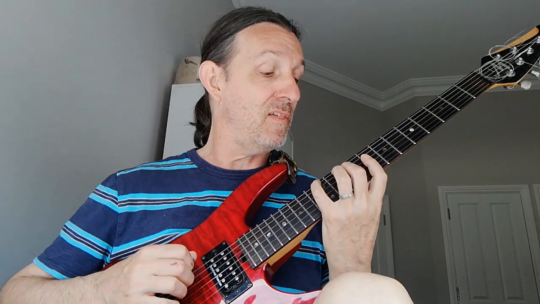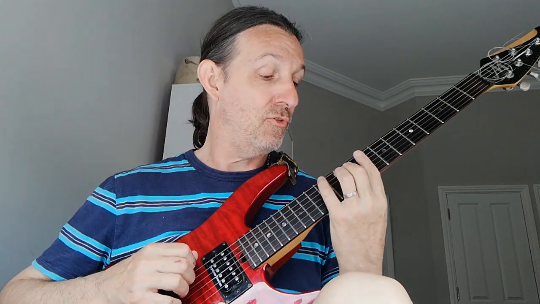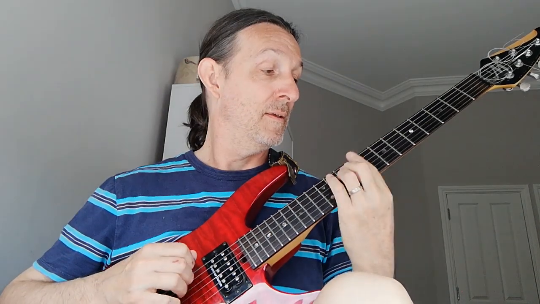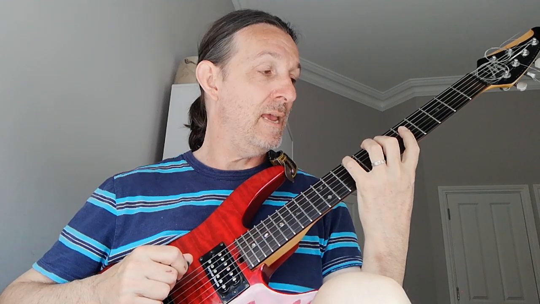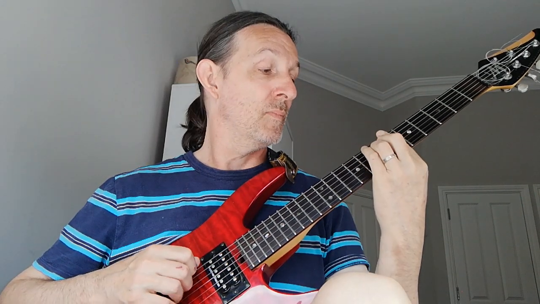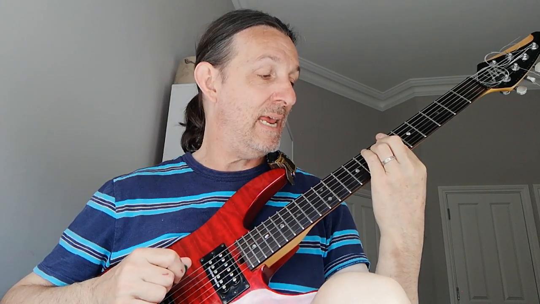Now, that can be moved in a sequence, and in this case, those two. So this is D flat, E, G flat, and C, collapsing to B flat, E, A, and D flat. So it's like two triads.